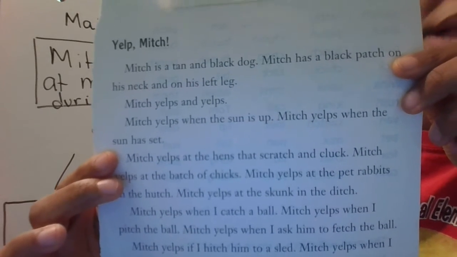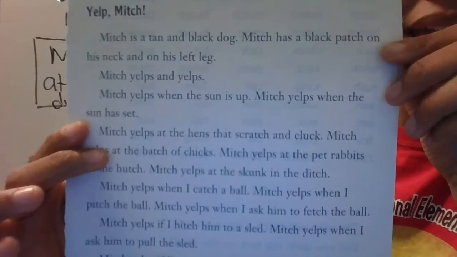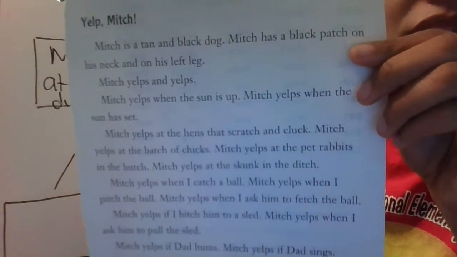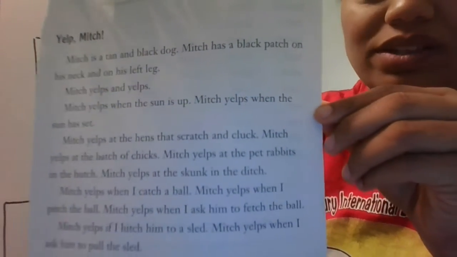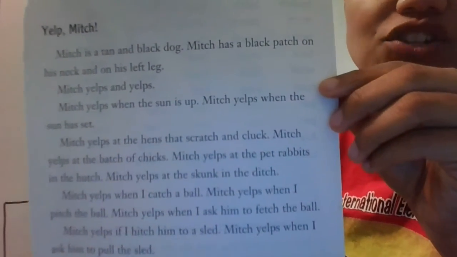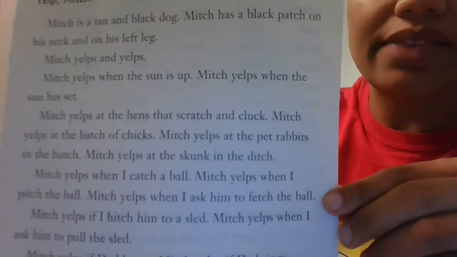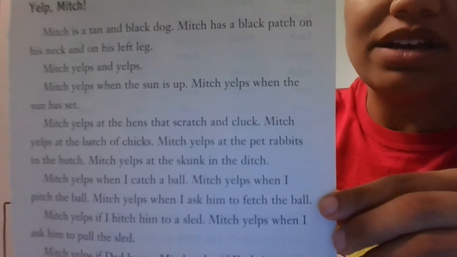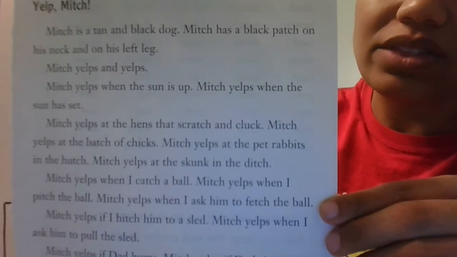Mitch is a tan and black dog. Mitch has a black patch on his neck and on his left leg. Mitch yelps and yelps. Mitch yelps when the sun is up. Mitch yelps when the sun has set. Mitch yelps at the hens that scratch and cluck. Mitch yelps at the batch of chicks. Mitch yelps at the rabbits in the hutch. Mitch yelps at the skunk in the ditch.